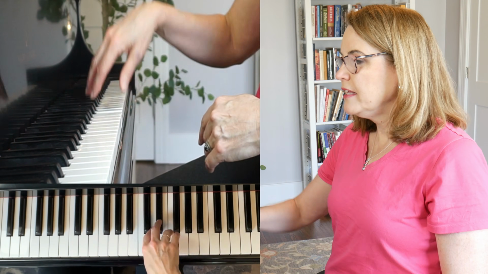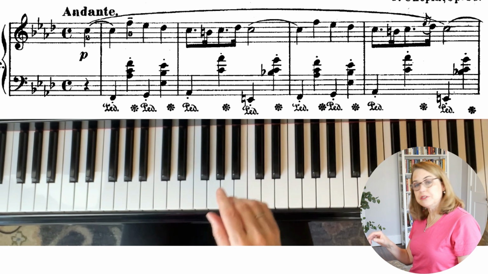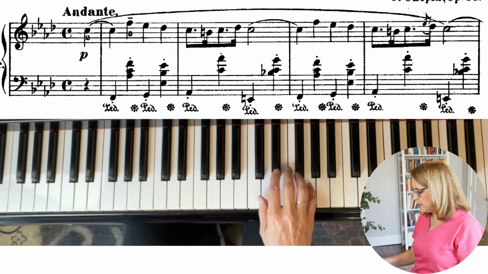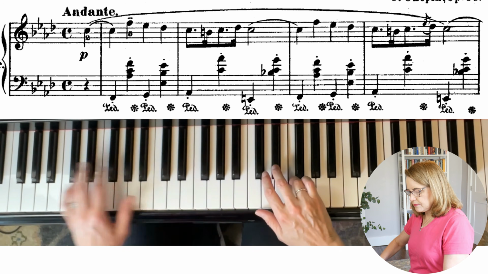I'm going to demonstrate this touch using the beginning of this Chopin Nocturne, Opus 55, number 1.